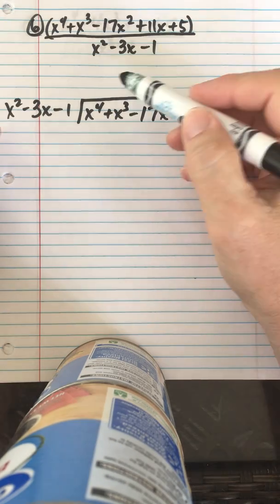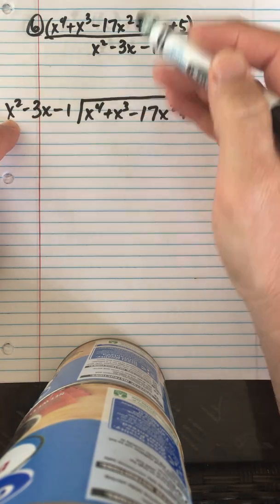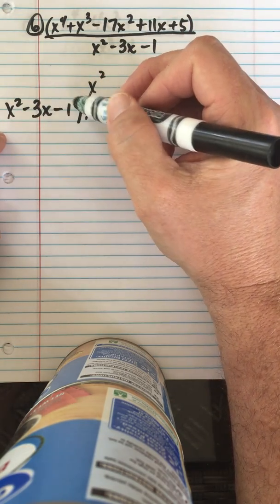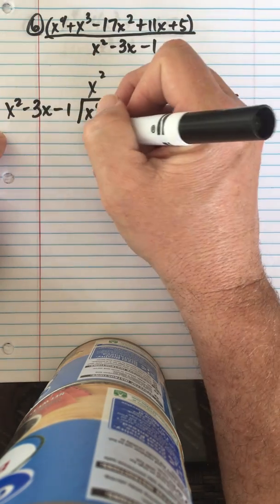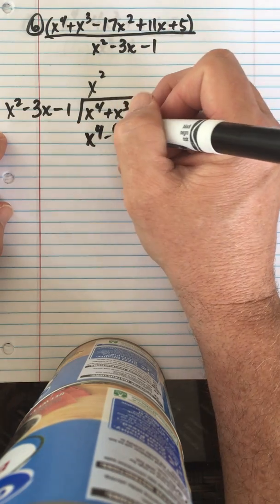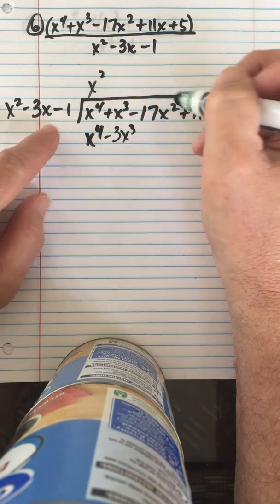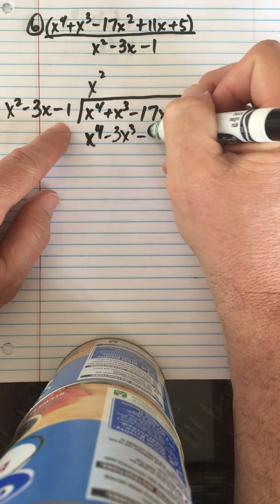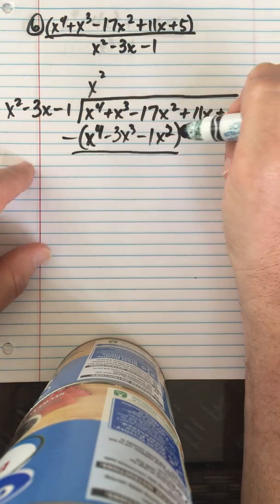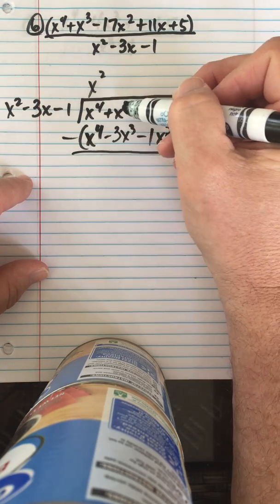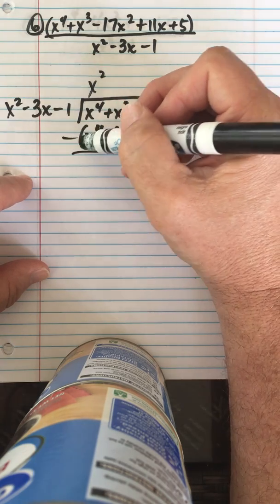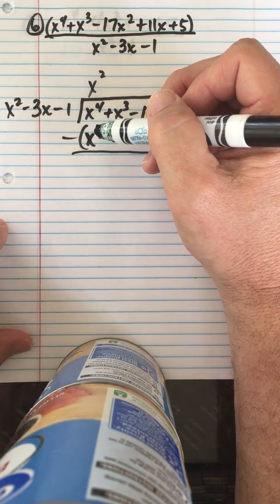You're going to say, what do you multiply by x squared to make it x to the fourth? That'd be x squared. You got to multiply x squared times all three of those and line them up here. X squared times x squared is x to the fourth. X squared times negative 3 is negative 3x to the third. And negative 1 times x squared is a negative 1x squared. You're now going to subtract those. Those go away. What's 1x to the third minus a negative? Minus a negative is a plus sign, right?